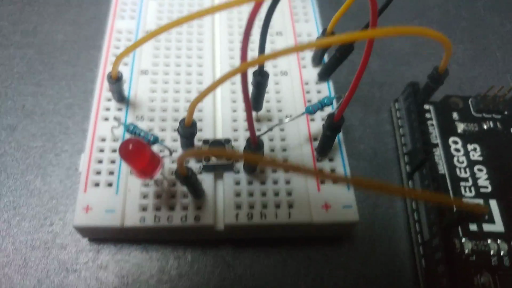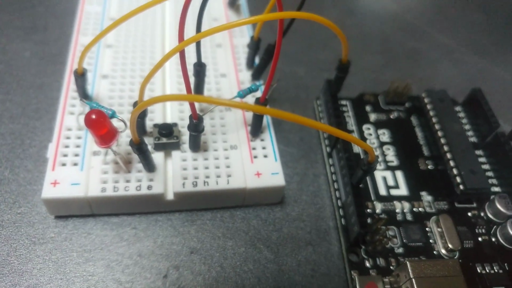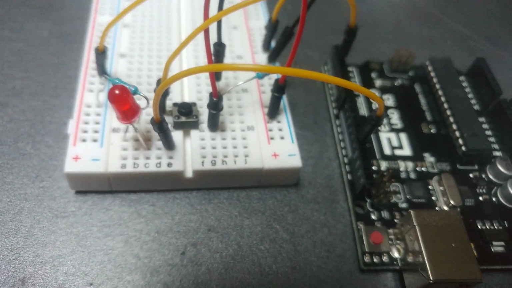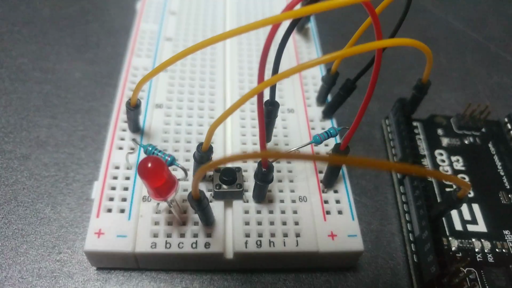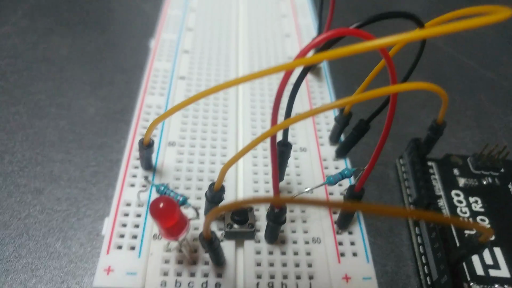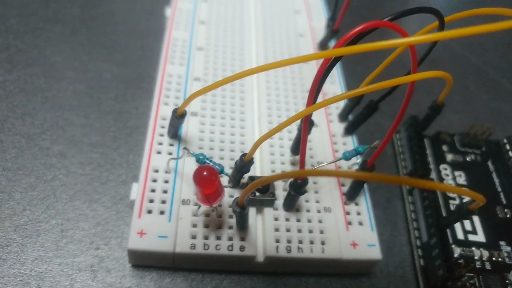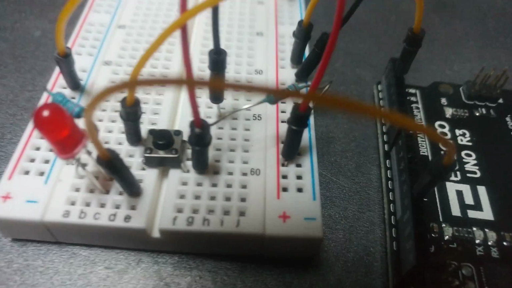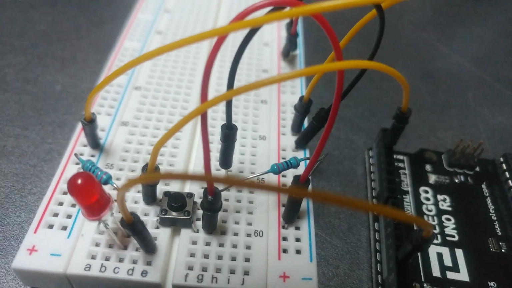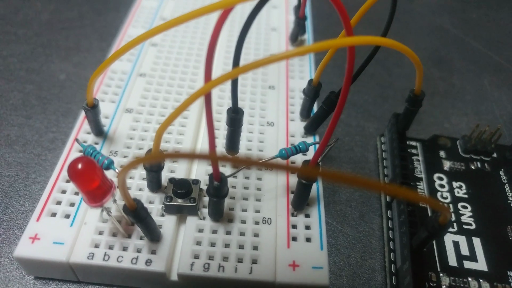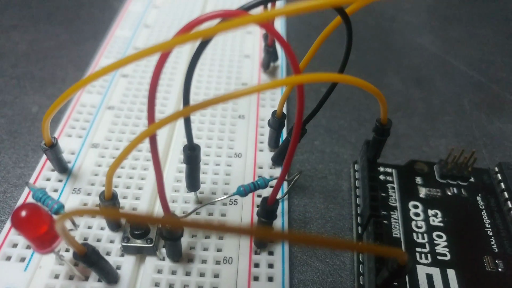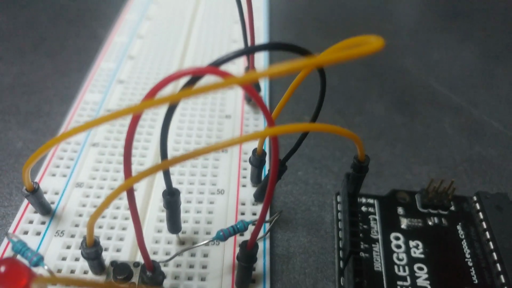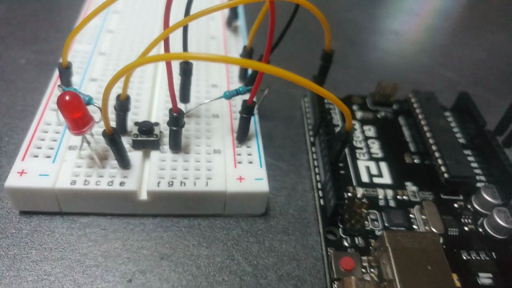I have the LED connected separately through pin 13, so it's not overridden by a normal circuit. And then that has its own ground wire through the resistor, going back to ground. And then the push button has its own yellow wire going to it from pin 2, and then it has again its own positive and resistor and negative to complete its circuit. Now let me plug it in for you.